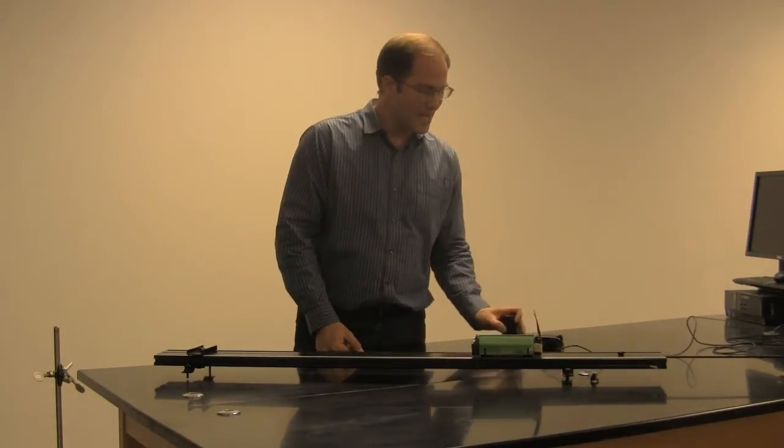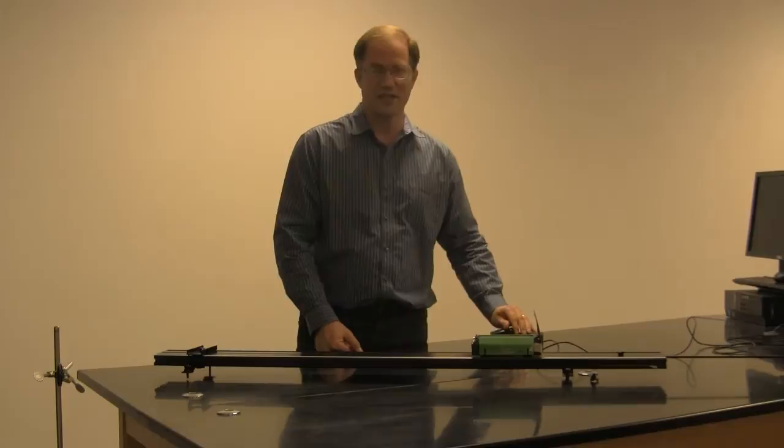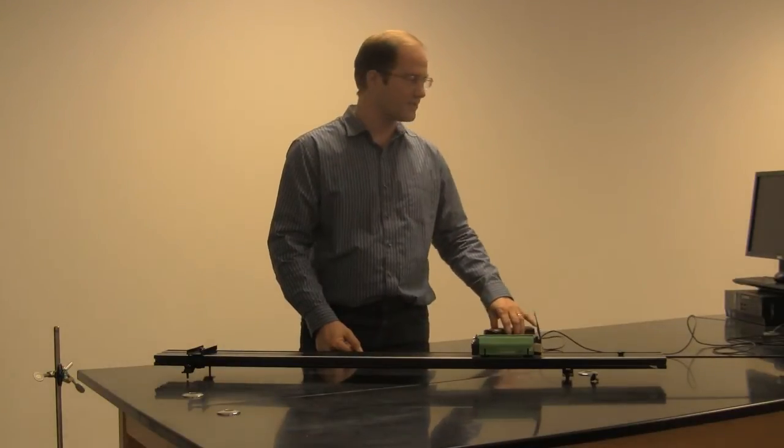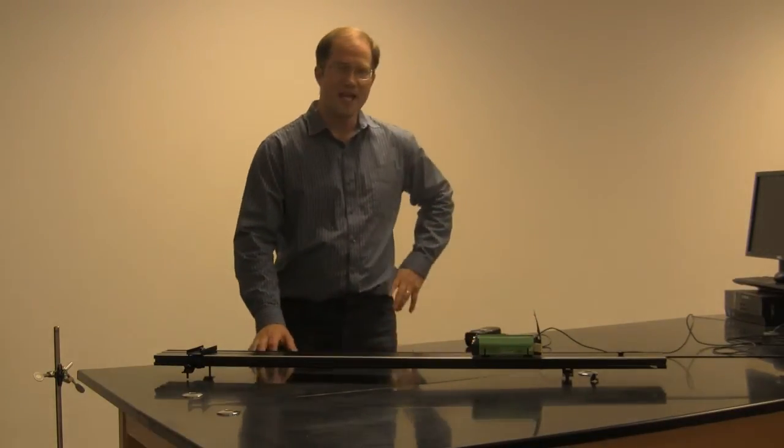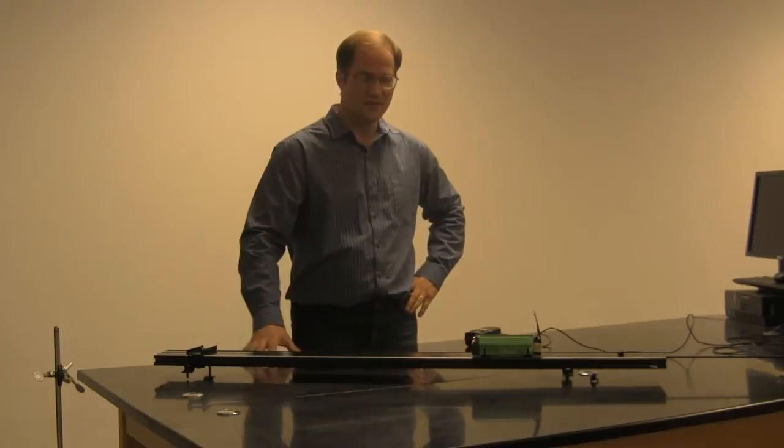Now, in the last activity, you'll be looking at a constant acceleration. And for that, we're going to use this cart.